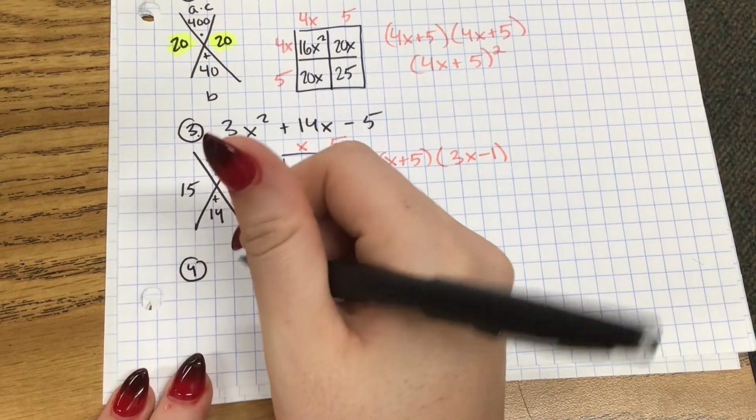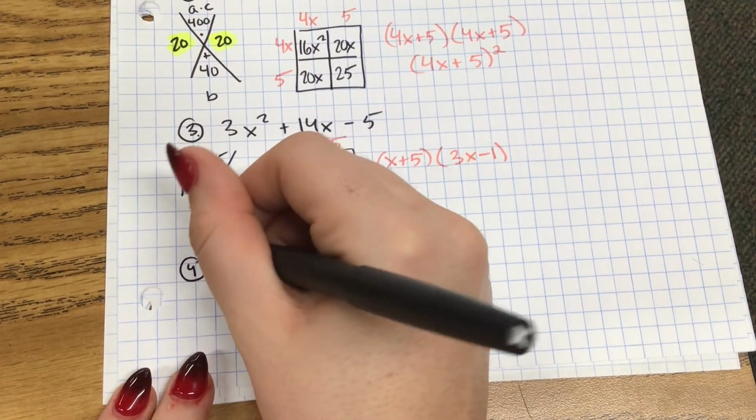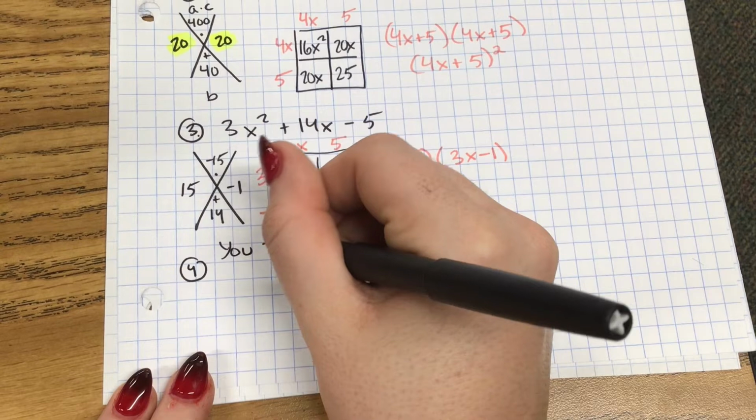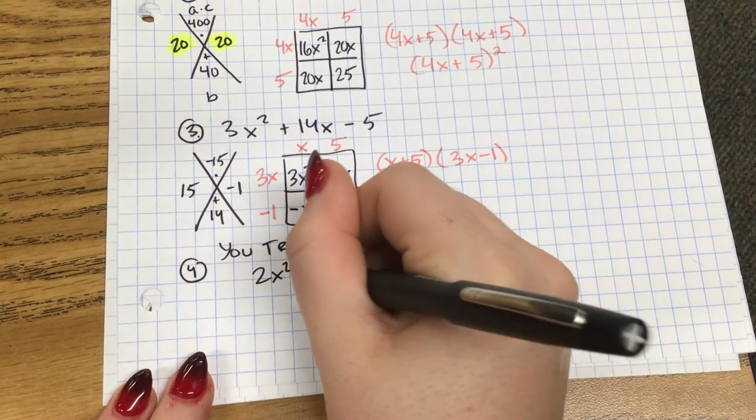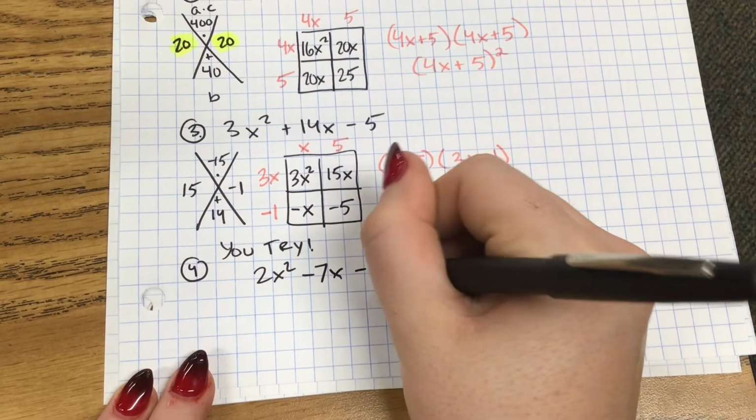Number 4. So this one you're trying. So 2x squared minus 7x minus 15.